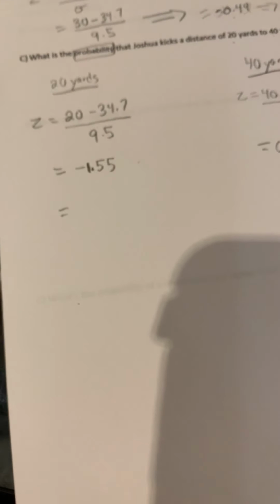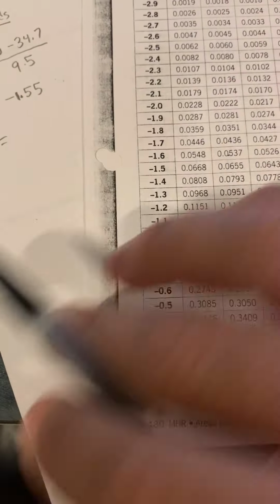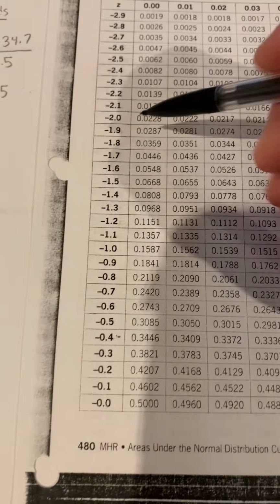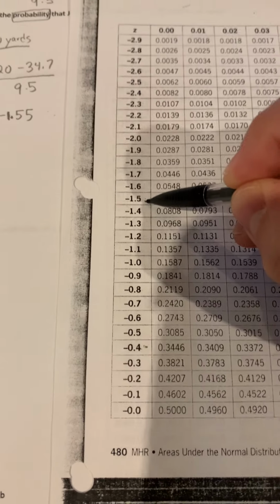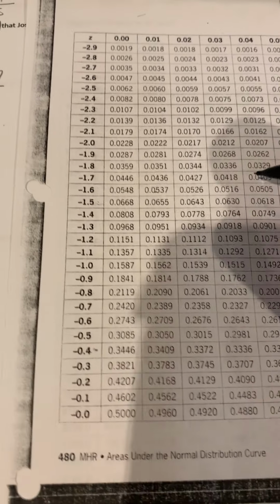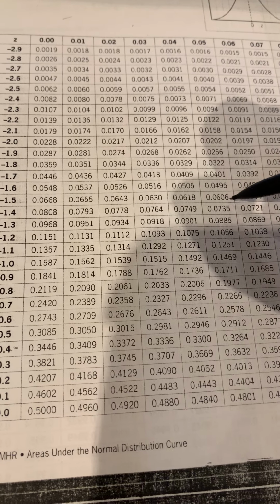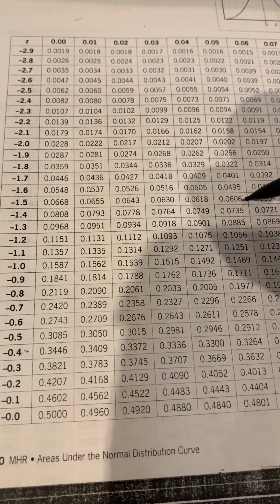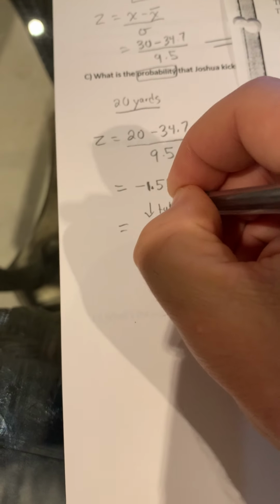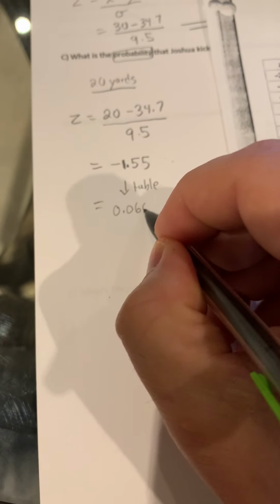Okay, so negative 1.55. So go to the table. So remember, this is the ones and the tenths. Okay, so negative 1.5, because it's 5. So negative 1.5, and now we're going to go over to where 5 is. So 0, 1, 2, 3, 4, 5. So here. So that's the 5th column here. So 0.0606. So we go down to the table, and we get 0.0606.